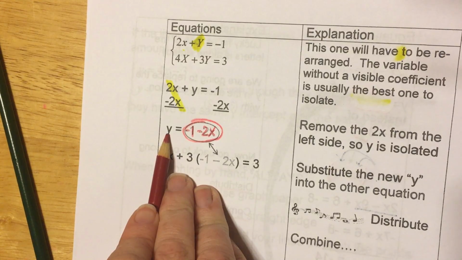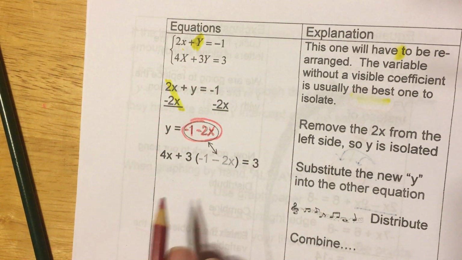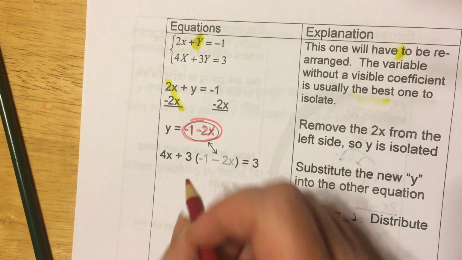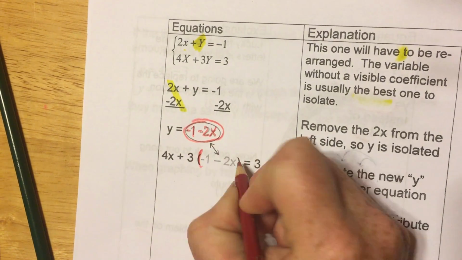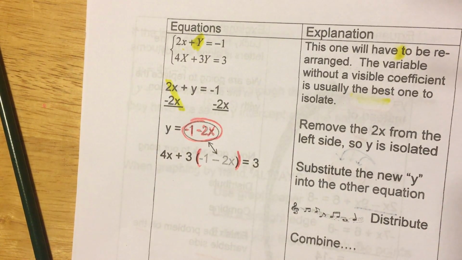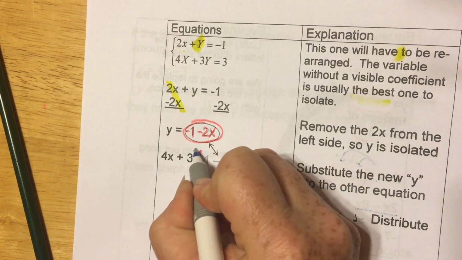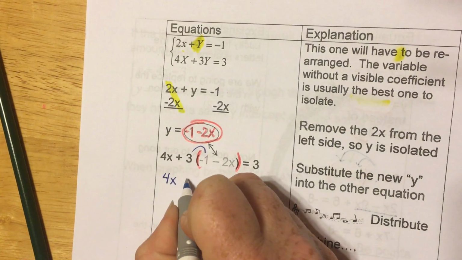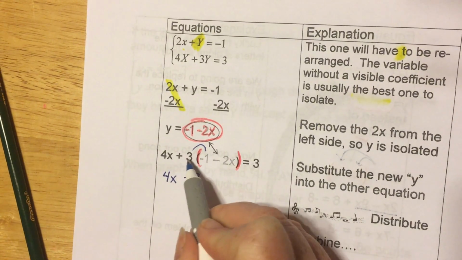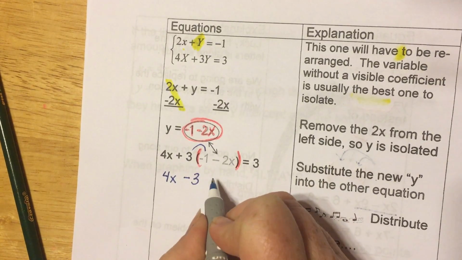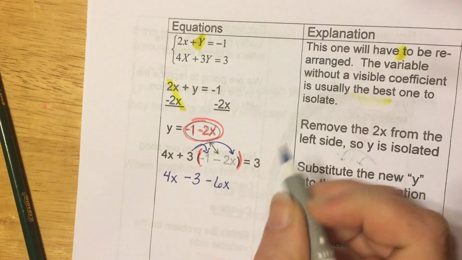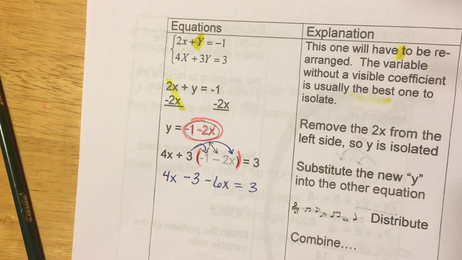So I'm going to go back, not into the same equation I took this from, but into the second equation. So I have 4x plus 3. Don't forget, I like those parentheses. And now we are going to finish the problem. So we're going to distribute. When I say 3 times that, I'll bring down my 4x because that doesn't change. I make this a -3 because 3 times -1. 3 times -2x is -6x. Again, I distributed that all the way in, and it equals 3.